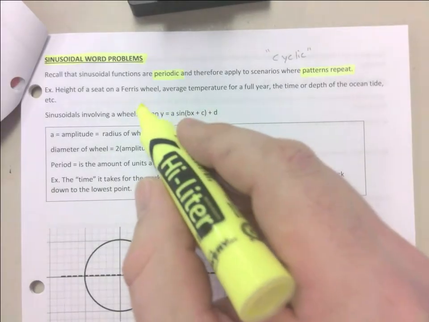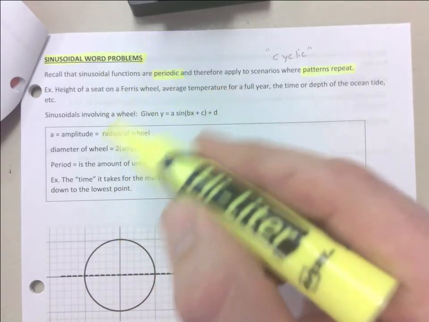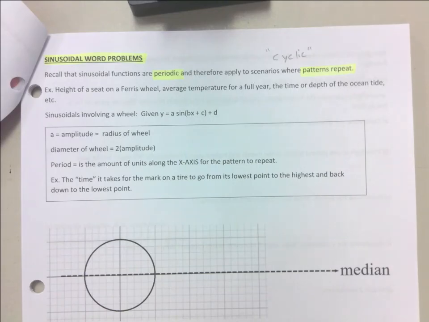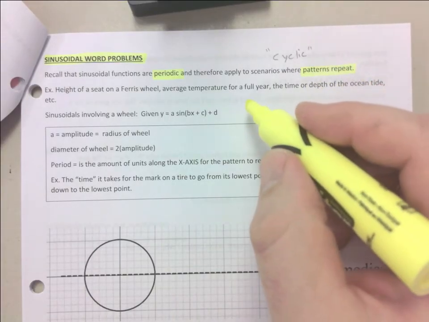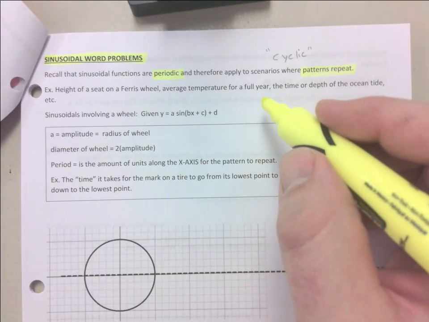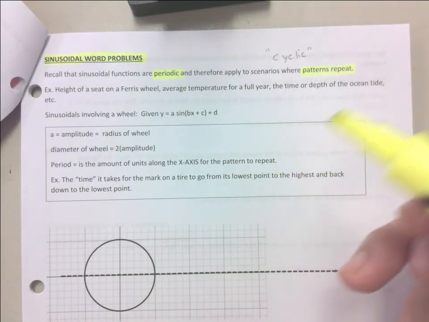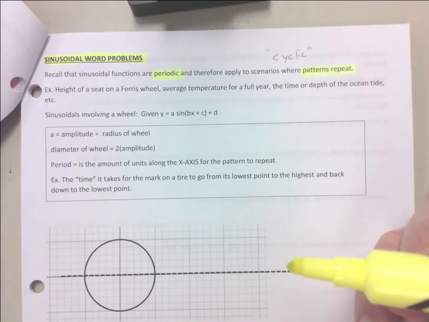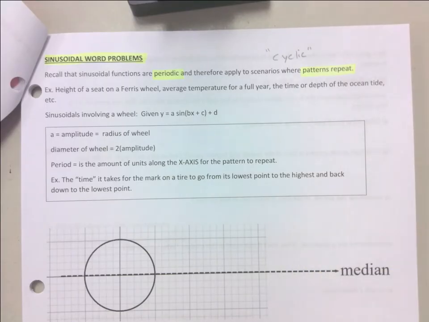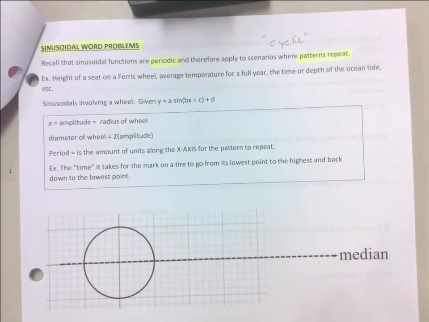So the height of a seat on a Ferris wheel, right? If you measure the height of that seat throughout your ride and just keep going, it'll be a sinusoidal wave as time goes by. The average temperature for a full year probably will be a sinusoidal wave. The time or depth of the ocean tide, etc. The hours of sunlight per day, it's a sinusoidal wave, right? So a lot of things have a sinusoidal pattern.